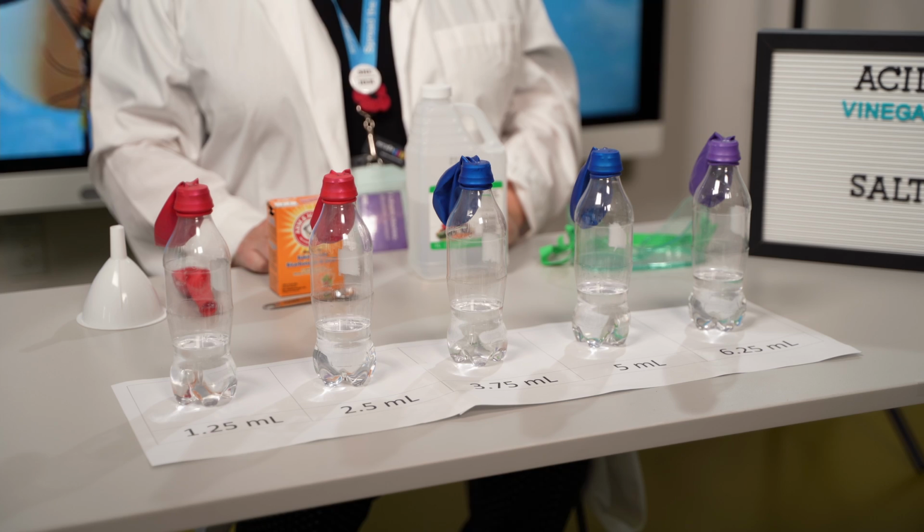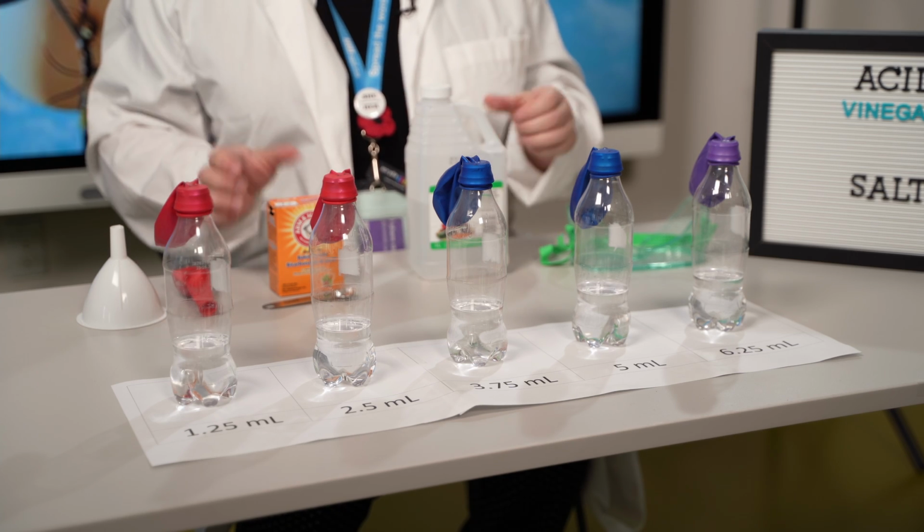The gas is what we're especially interested in because the gas that's released in our chemical reaction is what's going to inflate our balloons. And the question that I have for our first experiment is, what ratio of baking soda to vinegar is best for blowing up balloons? In front of me, I have 5 bottles.